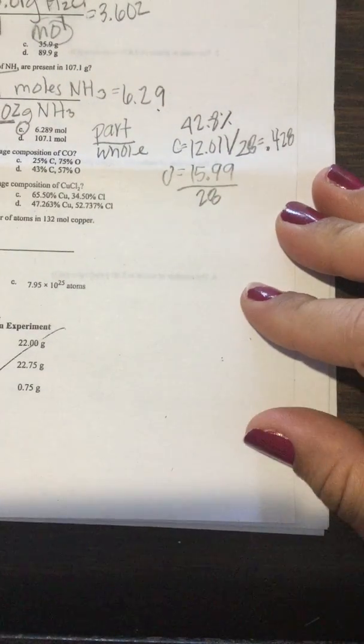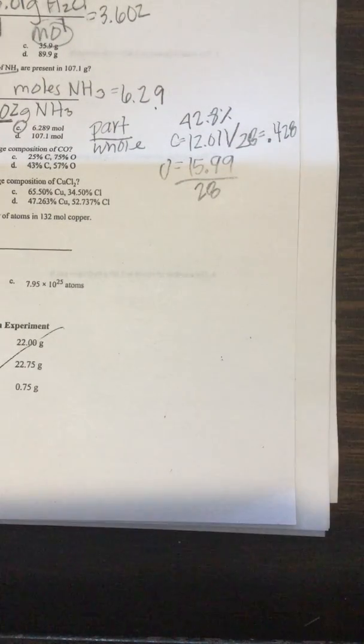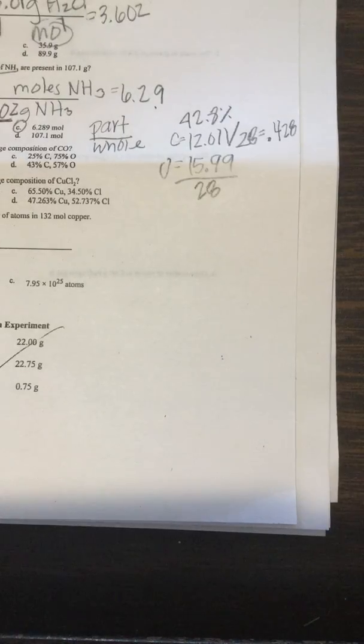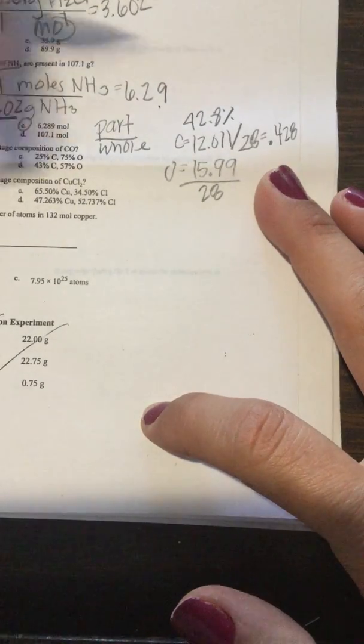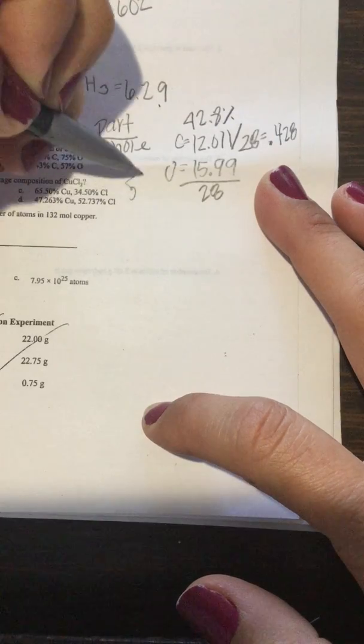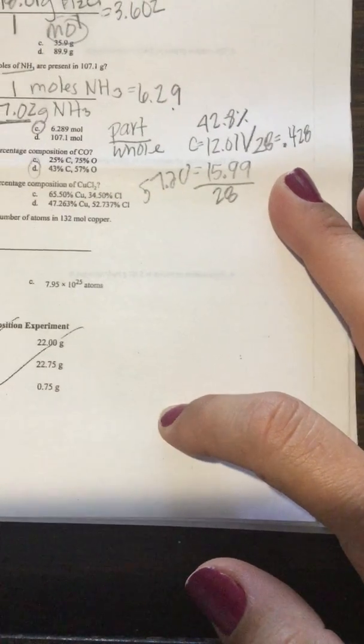And if you didn't want to do any math for oxygen, then just subtract 100 minus 42.8. So it should be 57.2. So D.